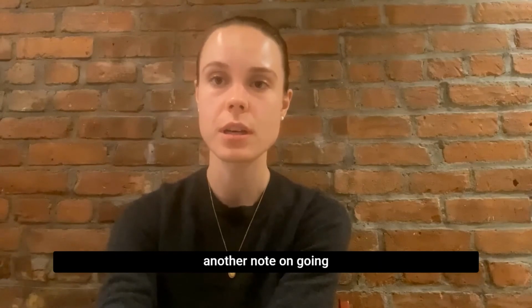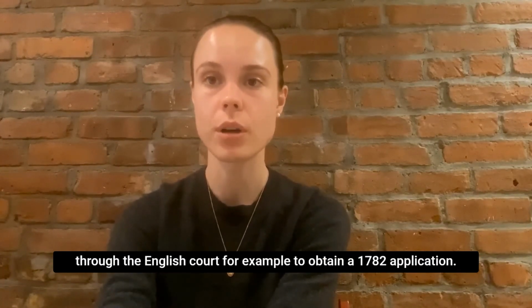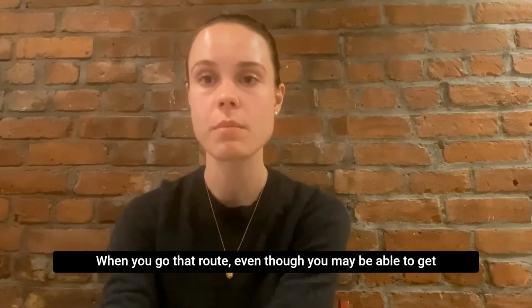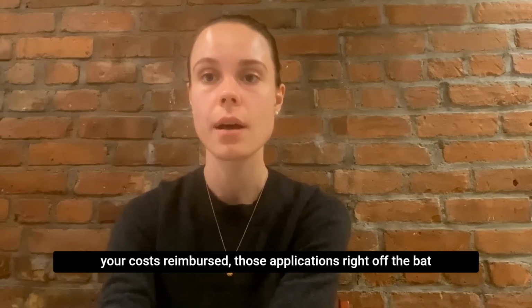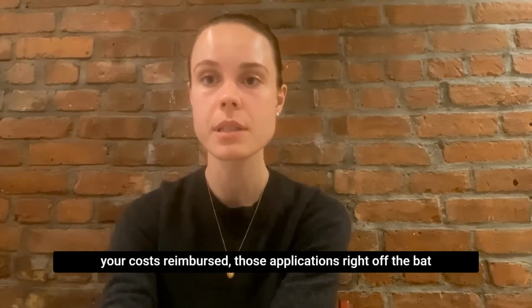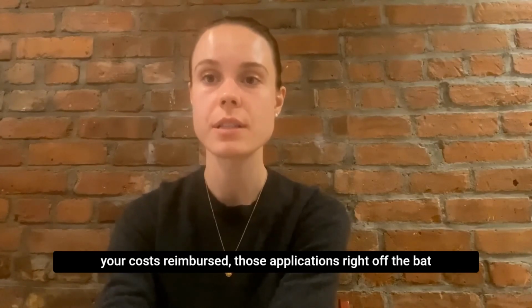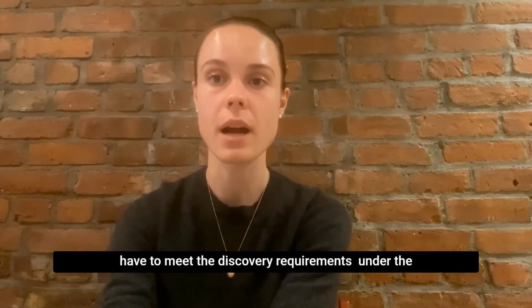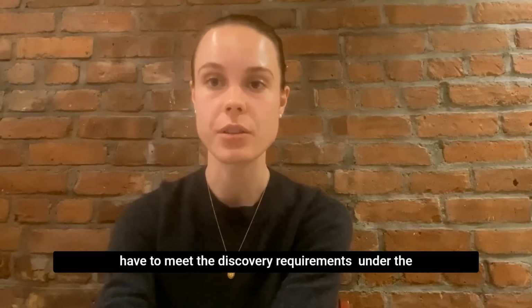It's then up to the court to decide whether or not to admit certain documents that you've obtained. And that's actually another note on going through the English court to obtain a 1782 application. When you go that route, even though you may be able to get your costs reimbursed, those applications right off the bat have to meet the discovery requirements under the English law.